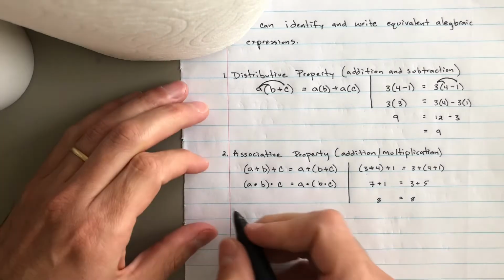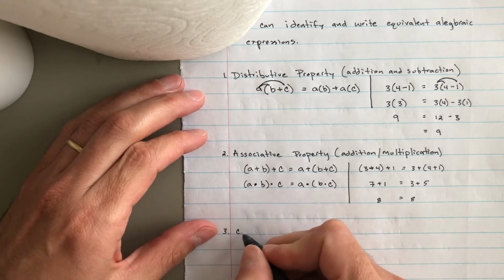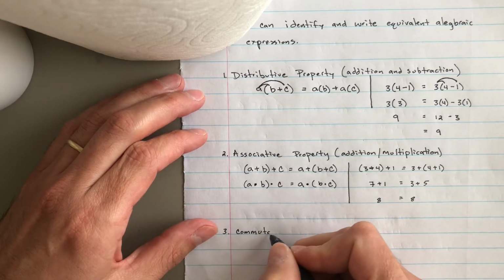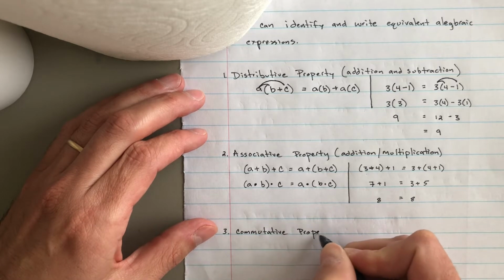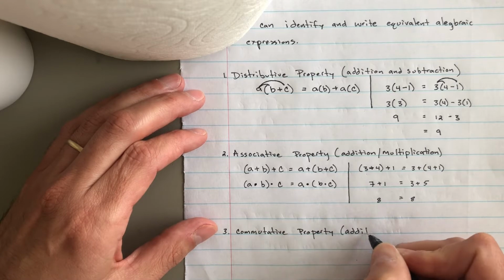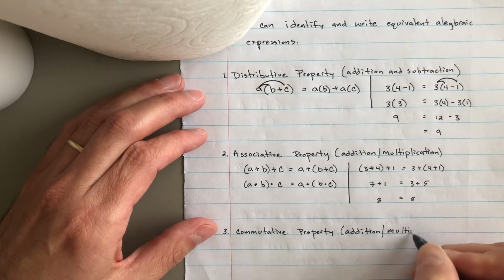The other one is the commutative property. This is also addition and multiplication.